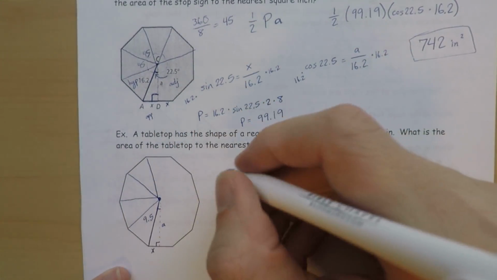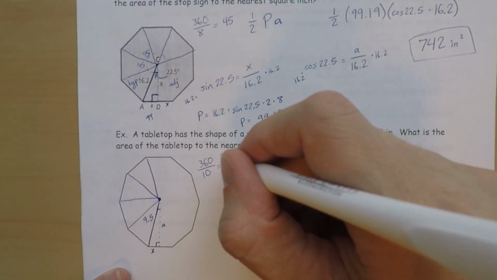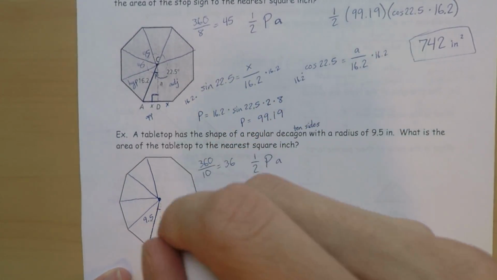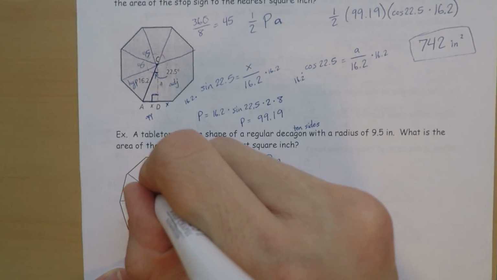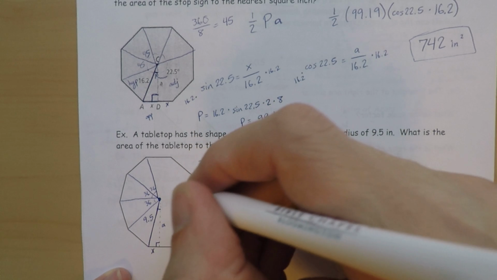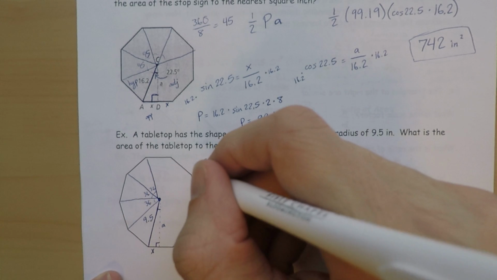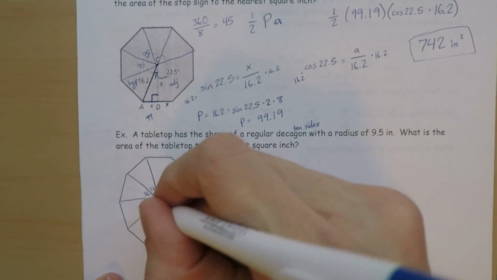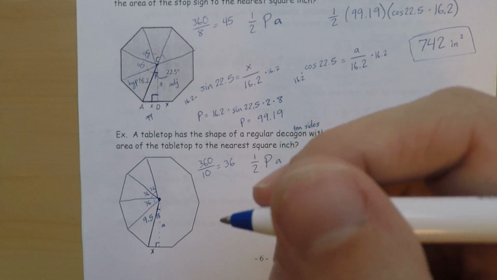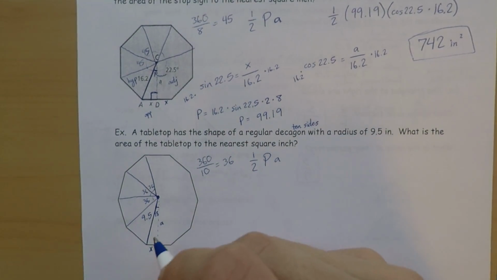If I were to divide 360 degrees evenly by 10, each angle in the middle here is 36 degrees. So when we draw the apothem in here and we bisect the 36 degree angle, this angle that's left over is 18 degrees. Okay, now we have our right triangle.